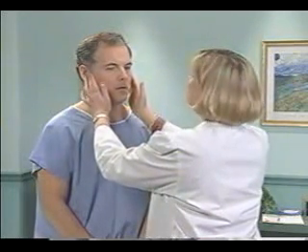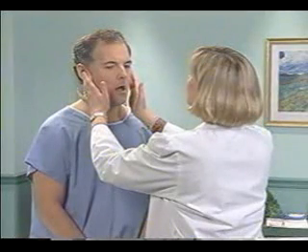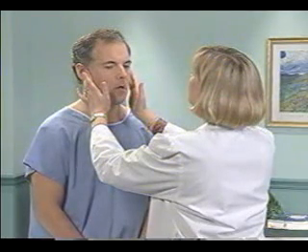Move your fingers to the patient's temporomandibular joints. As you palpate with your middle fingers, instruct the patient to open and close his mouth. The joints should move freely and painlessly. This technique assesses joint mobility and the motor function of the trigeminal nerve.